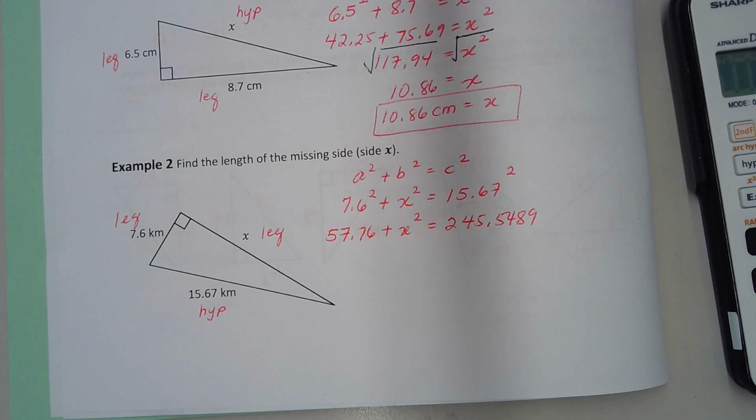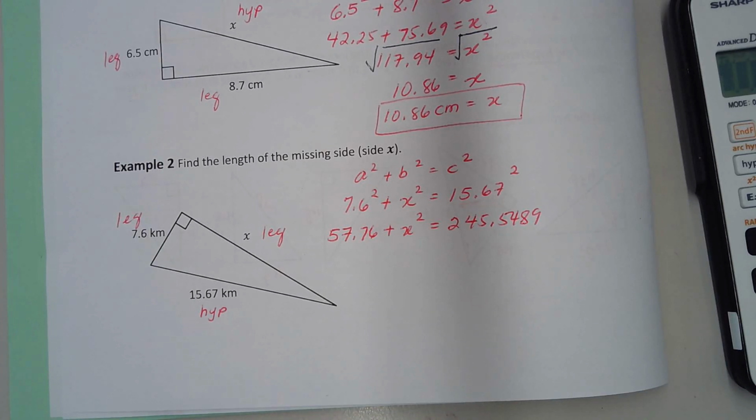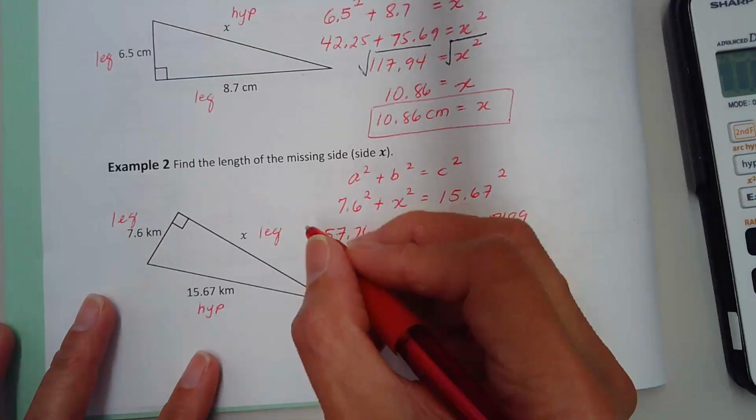Okay, how do you solve for x? What's next? Can you see that the x squared got added by 57.76? To do that, you've got to undo the adding, which is subtracting. So subtract.